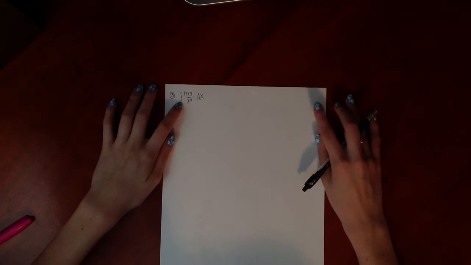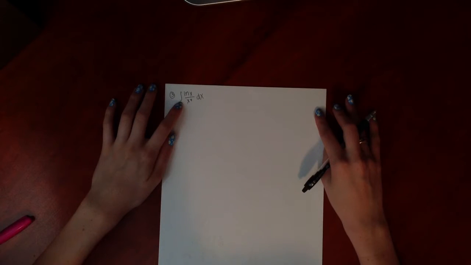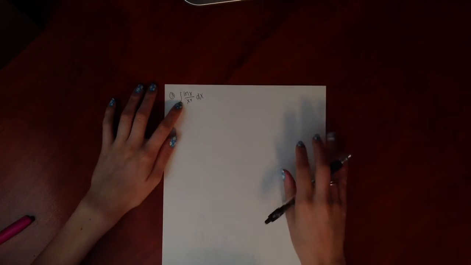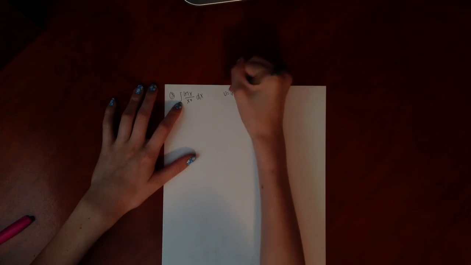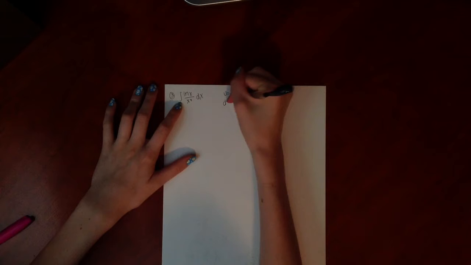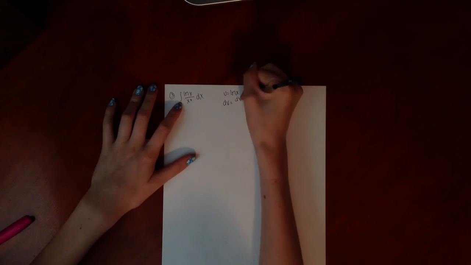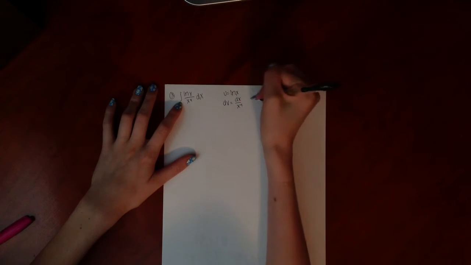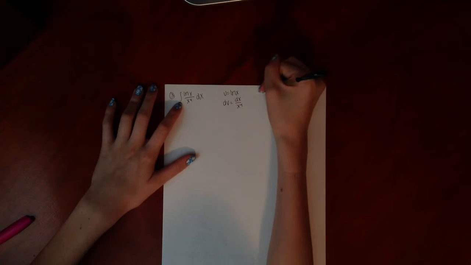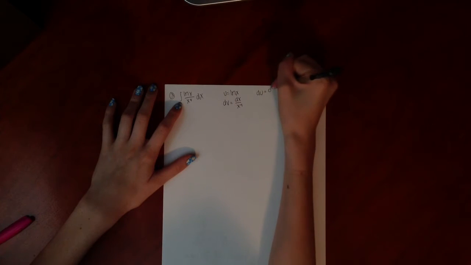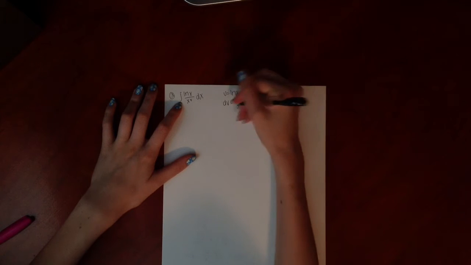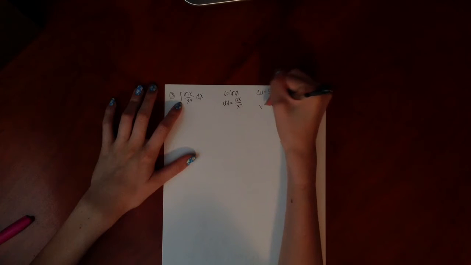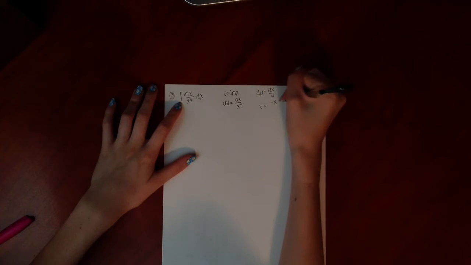So next we're going to integrate the natural log of x over x to the 4th dx. As you can see, we can't solve this using regular integration or u sub, so we have to use integration by parts. We're going to start by setting our u equal to the natural log of x and our dv equal to dx over x to the 4th. Now we differentiate u to get du equals dx over x, and we integrate dv to get v equals negative x to the negative 3rd over 3.